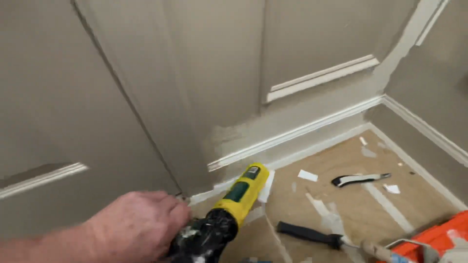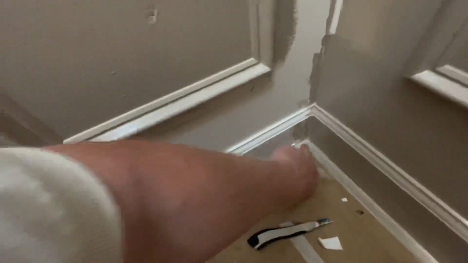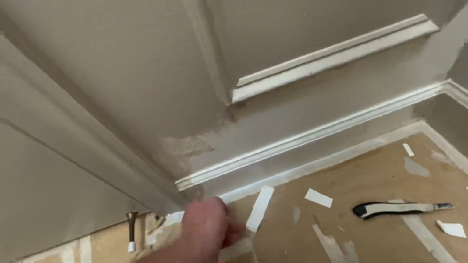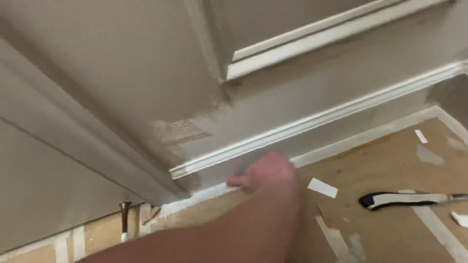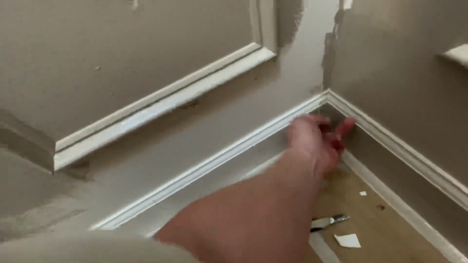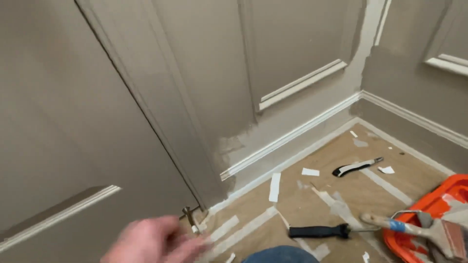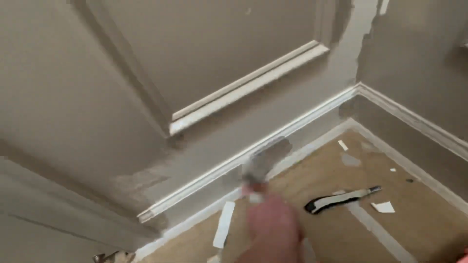Clear caulking. We don't want colored caulking because the edge will manifest a white line. We want it to be clear. I know you don't have it in the UK. No? Sorry. I understand. I've heard you guys don't have it.